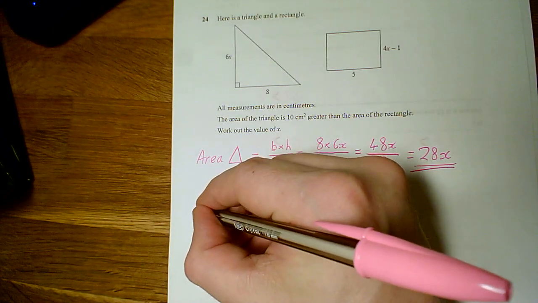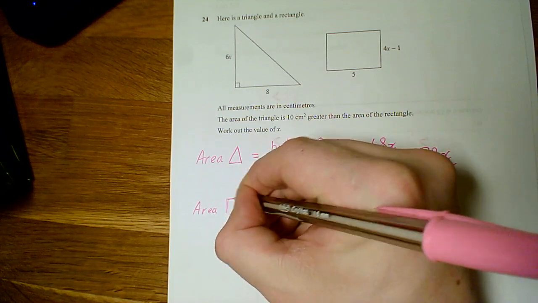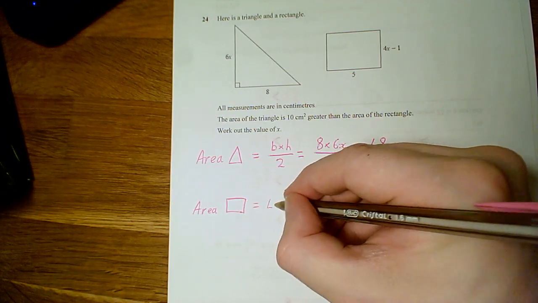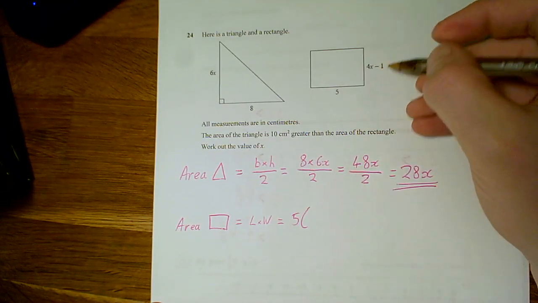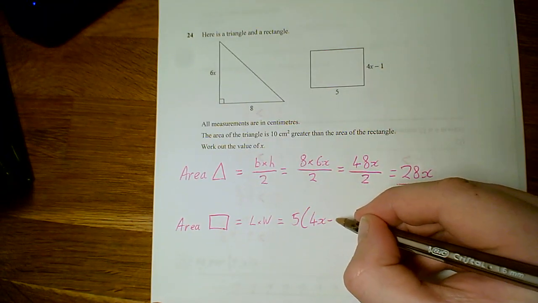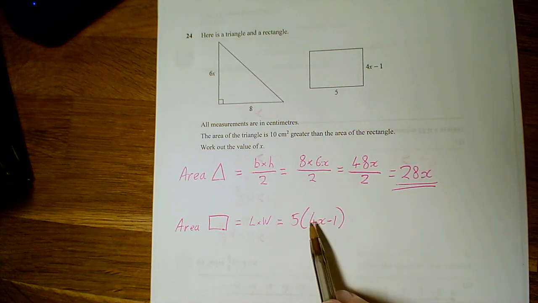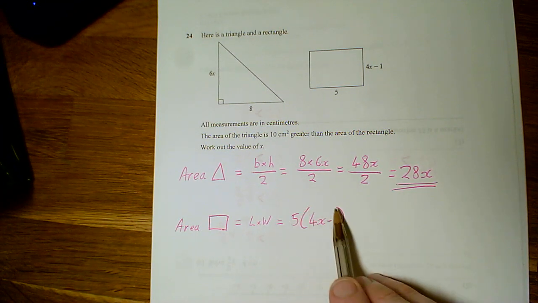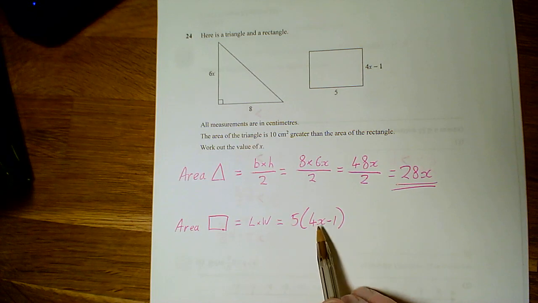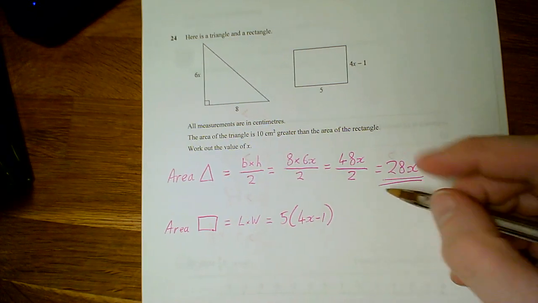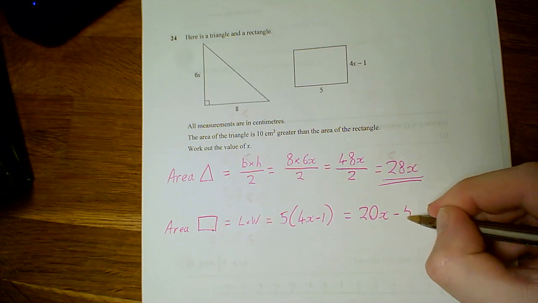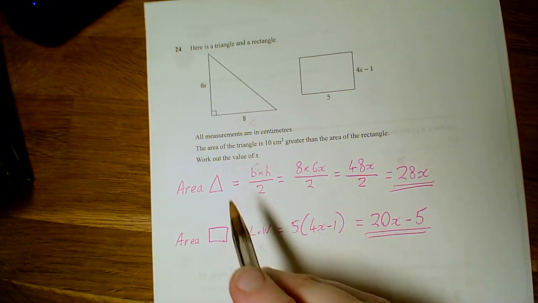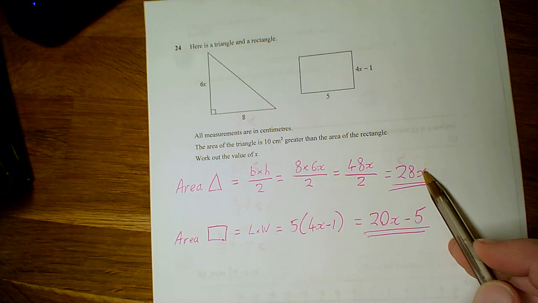Right, what about the area of the rectangle? Area of a rectangle, length times width. So that's 5 times 4x minus 1. Note I use some brackets here. The reason I use the brackets, everything needs to be multiplied by 5. It's 5 times 4x and 5 times minus 1. So that's 20x minus 5.